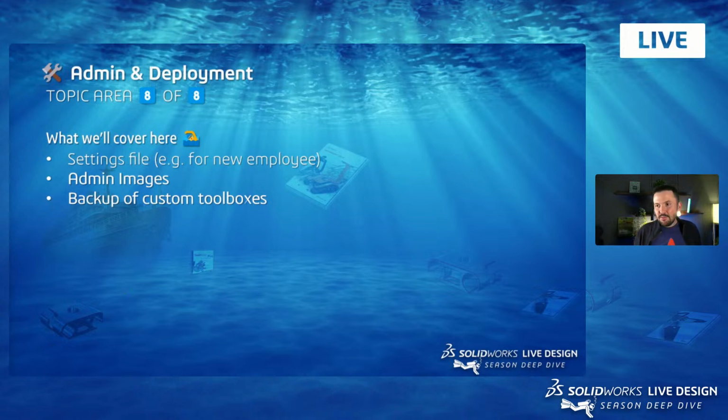In terms of admin and deployment, there are 3 final topics I wanted to explore here. A settings file, for example, if you wanted to back up your settings for future use, let's say if you had to reformat your computer and wanted to bring back your settings, or even for a new employee. Admin images, where you're able to customize how things are installed on different PCs within your work network. As well as backup of custom toolboxes, because I don't think we have much video documentation lately on that, and I think it's a very important topic.